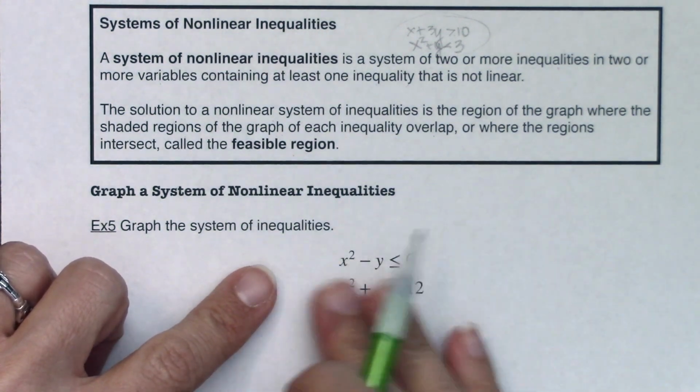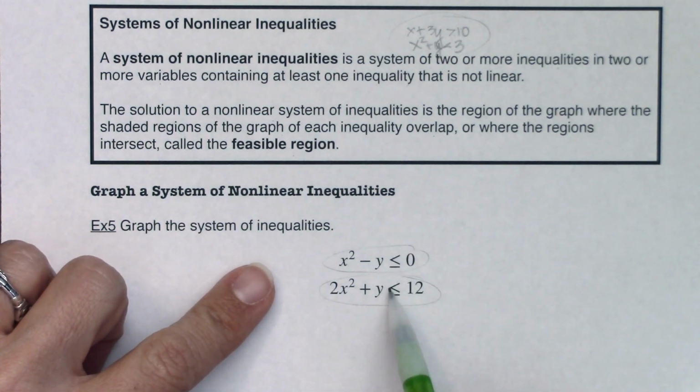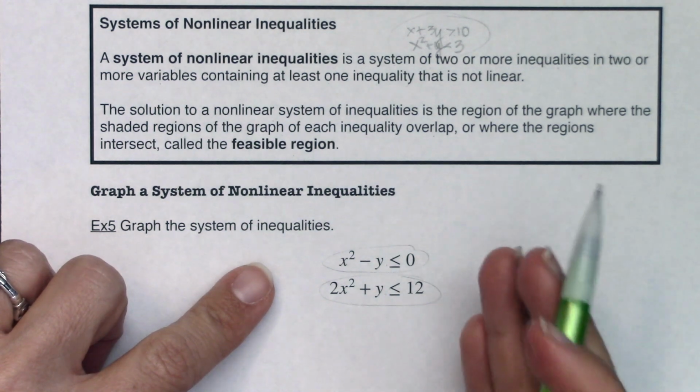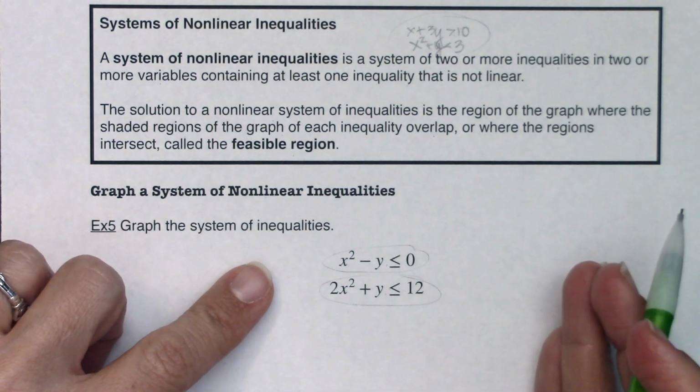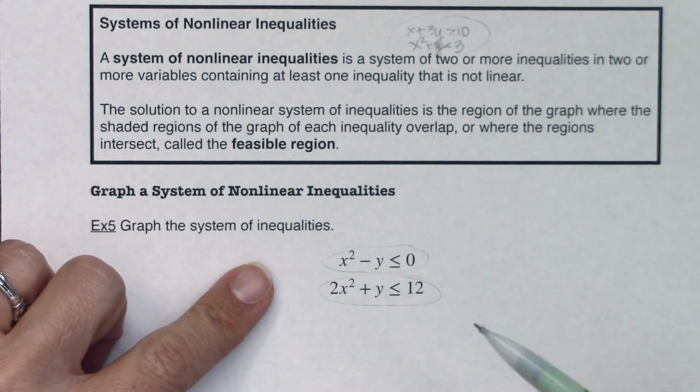So we're going to go through and graph both of these inequalities right here. I'm going to graph this one first, then this one. I'm going to see where, if any, there's overlap. And if there's some overlap, that's it. That's my feasible region, and that is my end game answer.